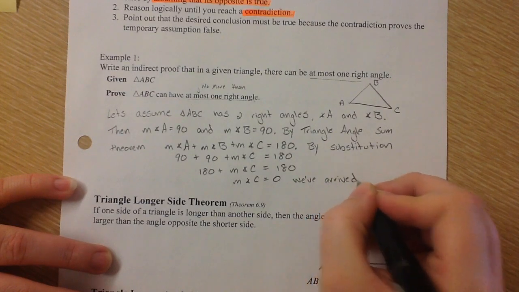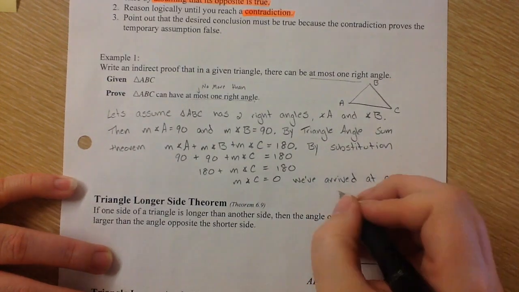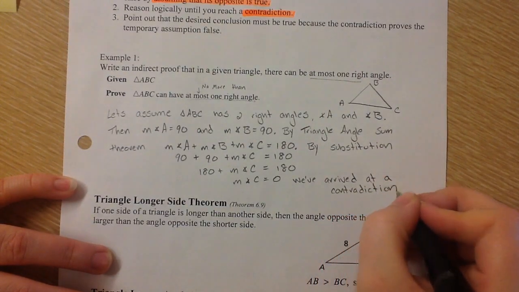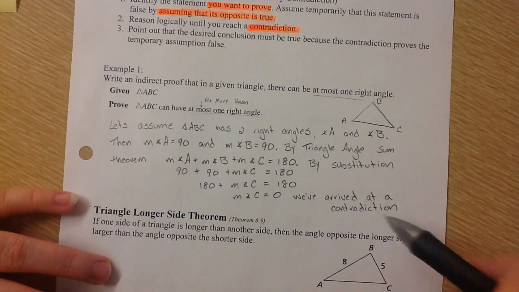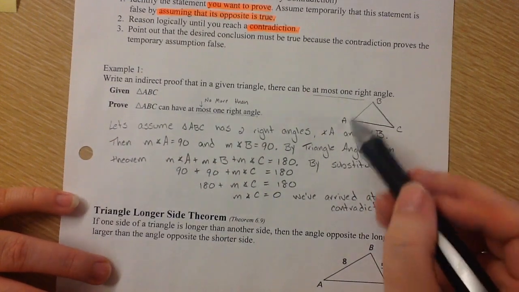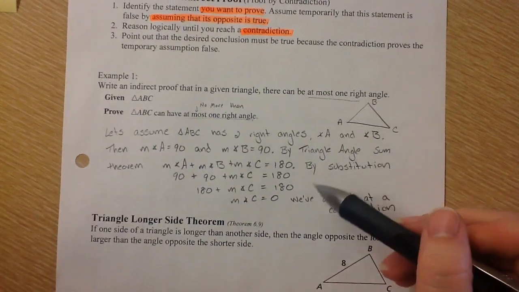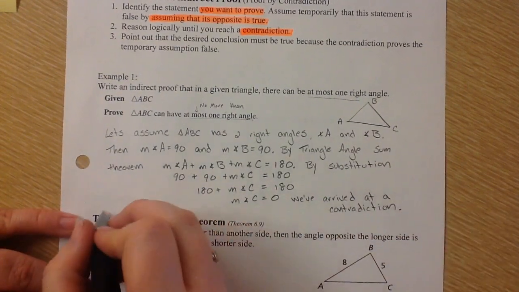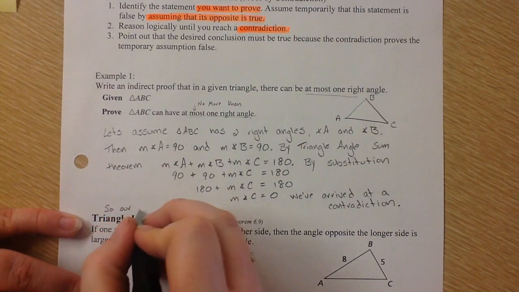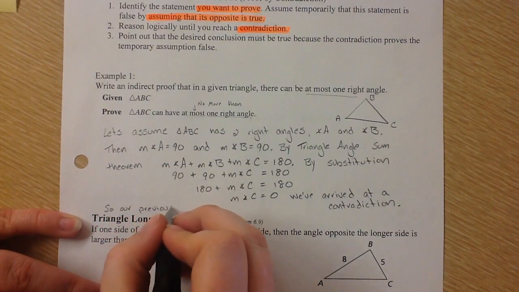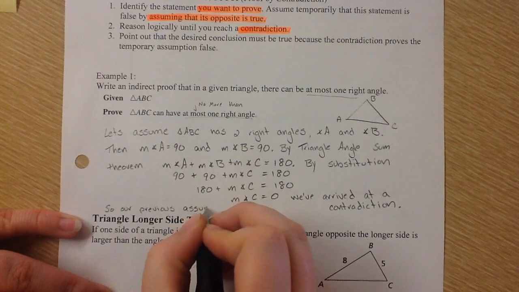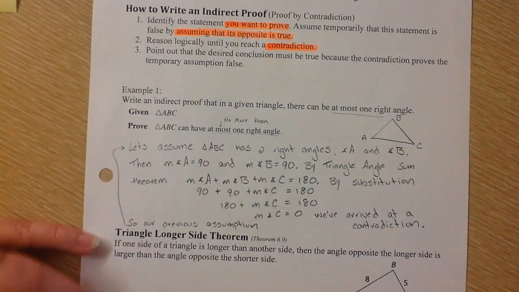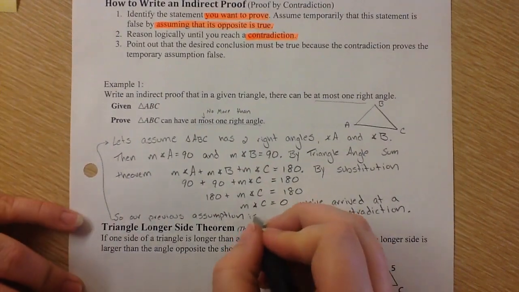Well, can an angle be 0 degrees? Okay. We've contradicted the fact that this is a triangle. Because if it's a triangle, then all of these angles have to be greater than 0. Okay, the measure of angle C can't be 0. So we've arrived at a contradiction, so our previous assumption is false. Our previous assumption, what I mean by our previous assumption is this bit right there. That previous assumption is false.